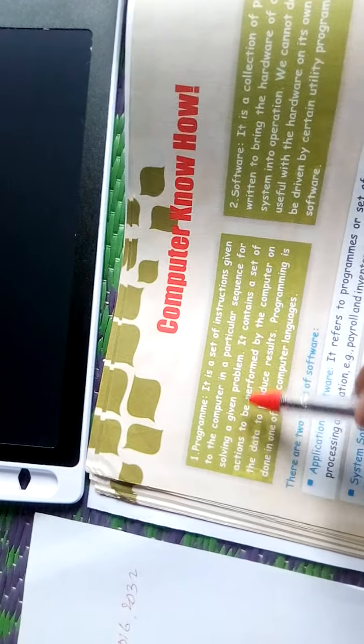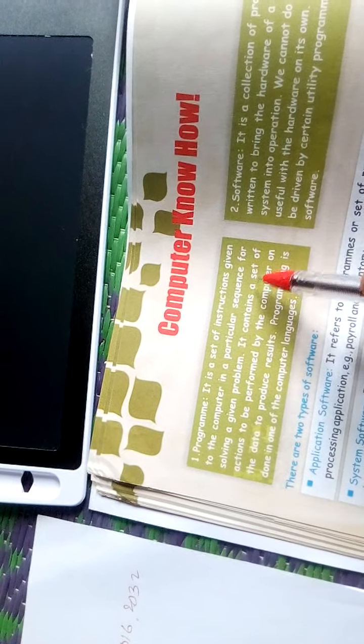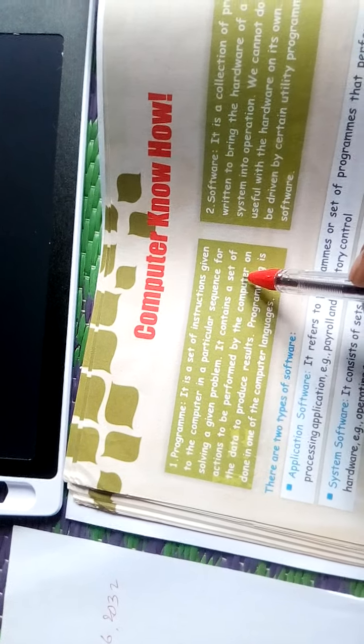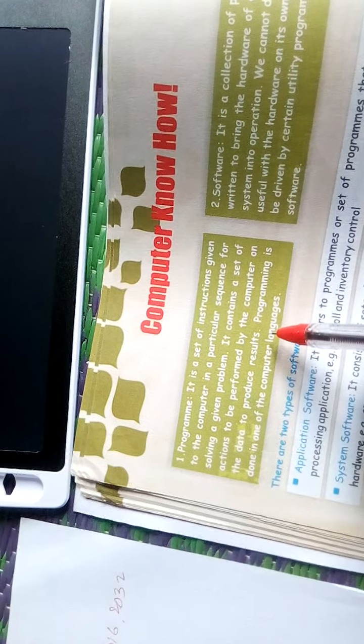A program is a set of instructions given to the computer in a particular sequence, a systematic way, for solving a given problem. It contains a set of actions to be performed by the computer on the data to produce results.